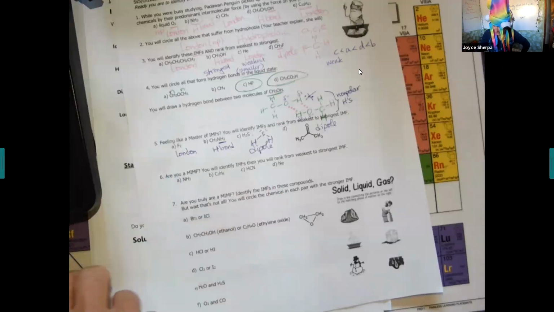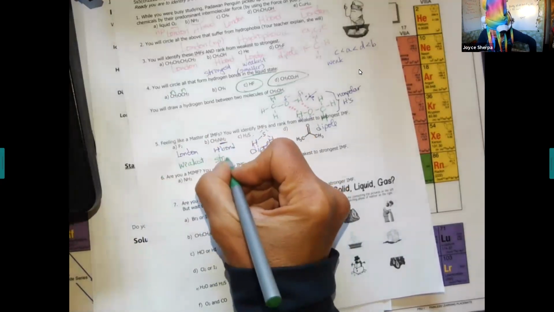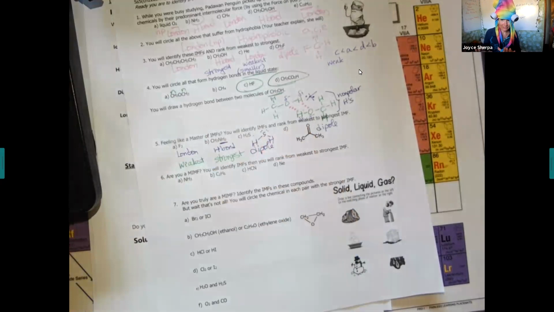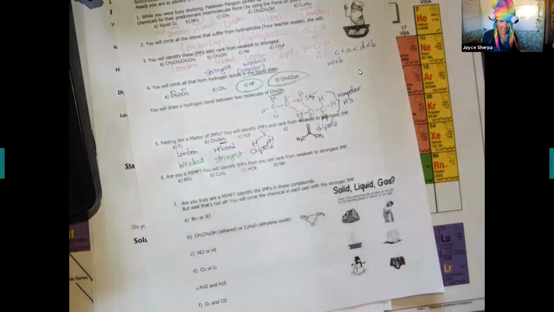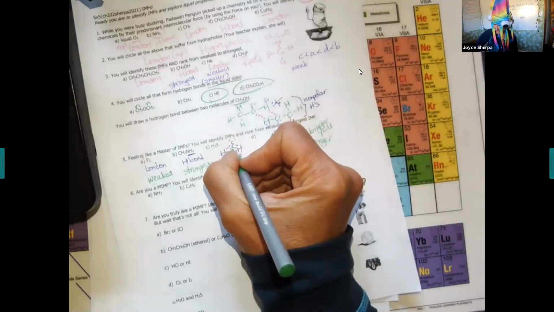The London is the weakest, and the H bond is the strongest. That part, usually everybody gets it. By this point, it's like, okay, London I've got, H bonds I've got. The dipoles are the ones that give people trouble. If you have two dipoles, the stronger of the two is the one that is more greedy. The oxygen is going to have a greater pull, so it's stronger. And again, what is pulling is the one that is electronegative. There's a greater pull by the oxygen than by the sulfur, which is going to be a smaller pull.